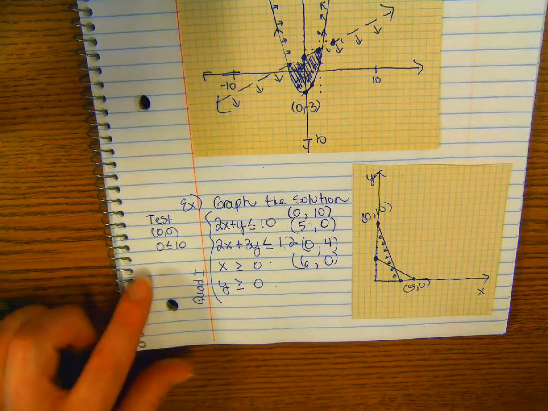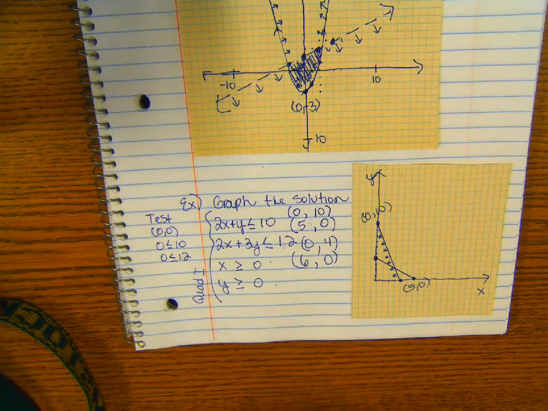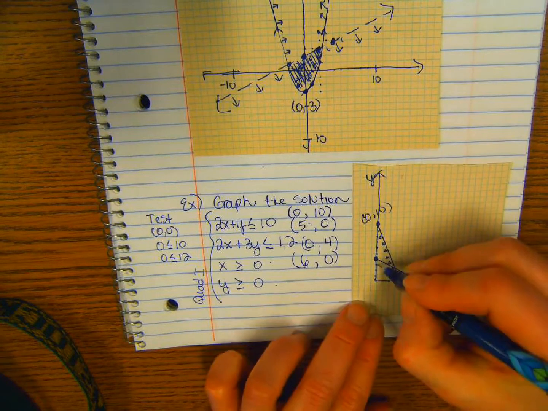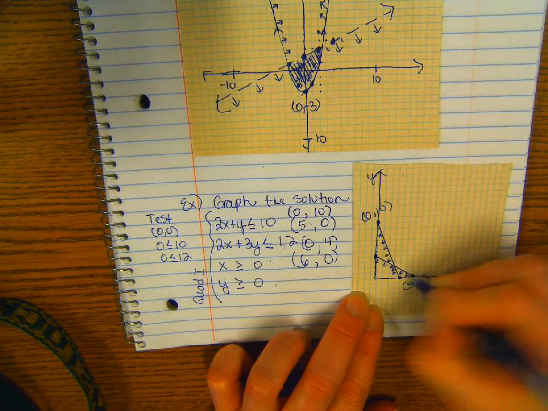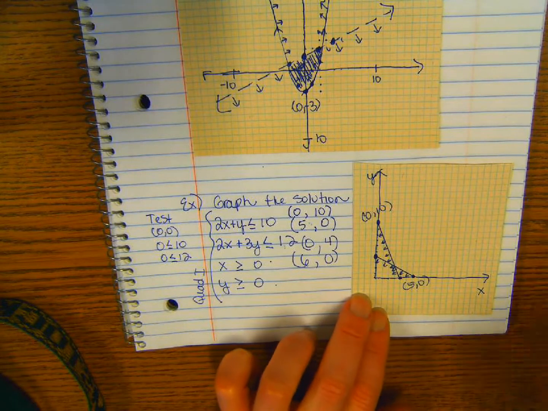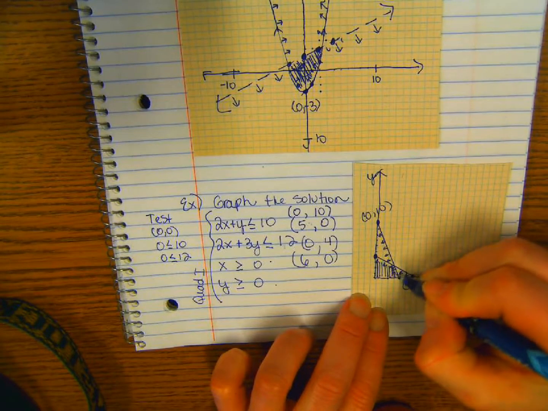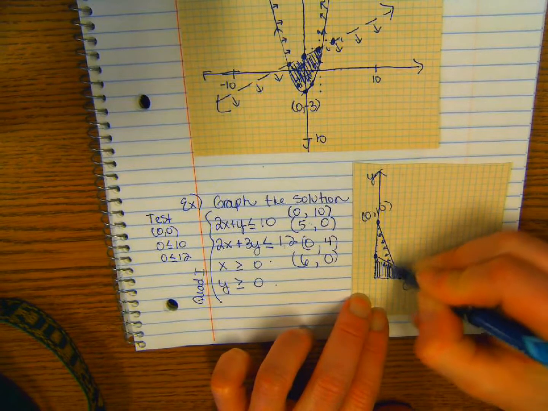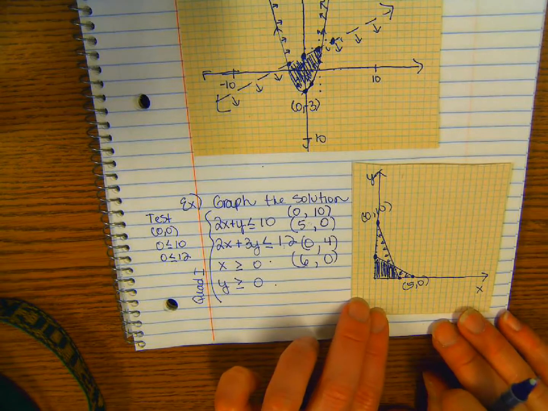When I test 0, 0 on this one, I get 0 is less than or equal to 12. Is that true or false? True. So where should I shade? Below. So I want to stay below both of these lines. So the area in which I'm going to shade the overlapping region is going to be this little quadrilateral. Ooh, haven't heard that word in a while. This little quadrilateral closest to the x-axis.